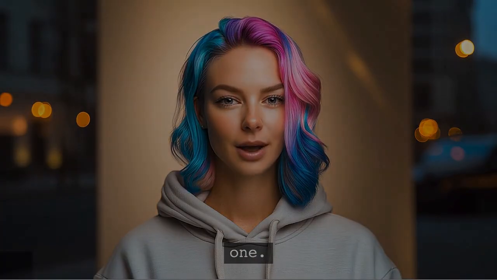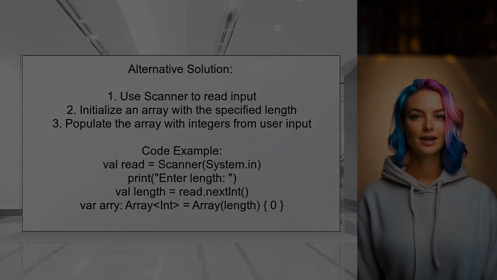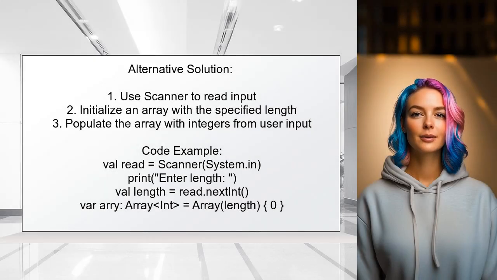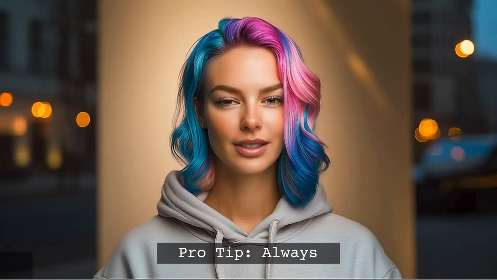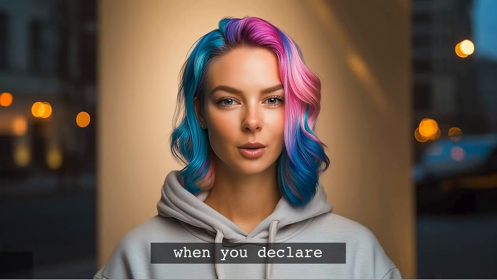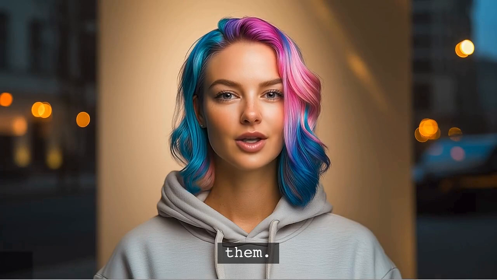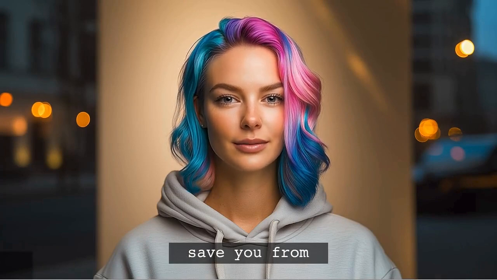Let's explore another one. An alternative approach provided by a user involves reading input values to initialize an array. They suggest using a Scanner to get the desired length of the array and then populating it with integer values from user input. Here's the tip I promised. Always initialize your variables when you declare them. This simple habit can save you from a lot of headaches down the line.